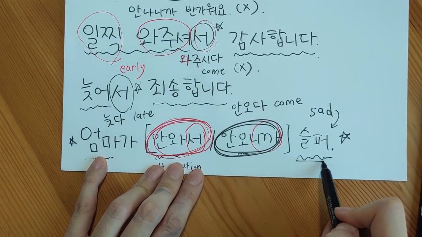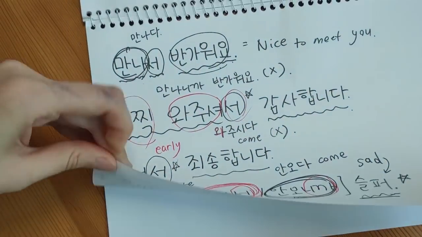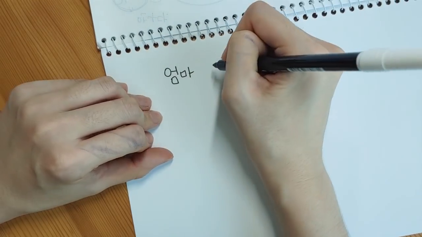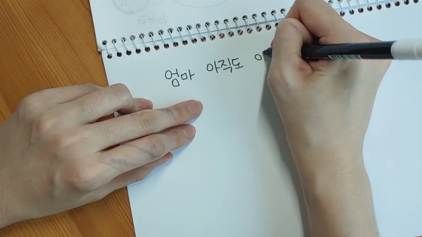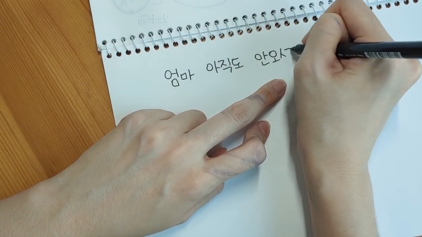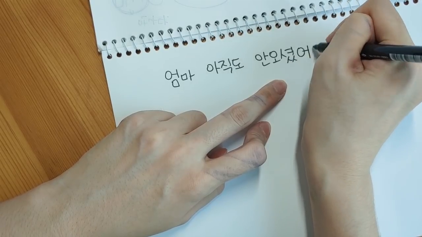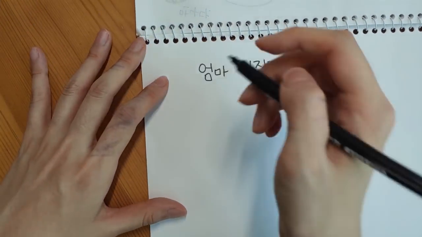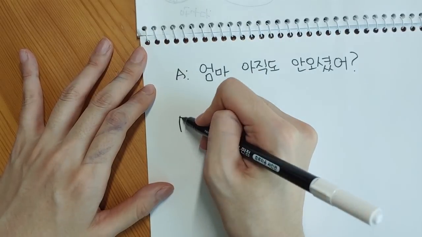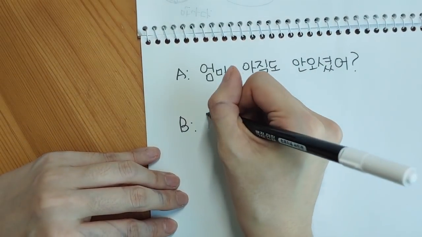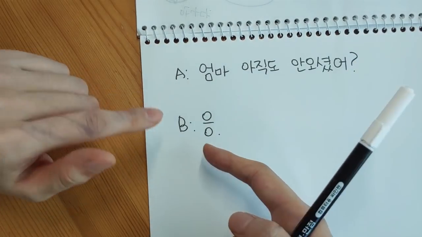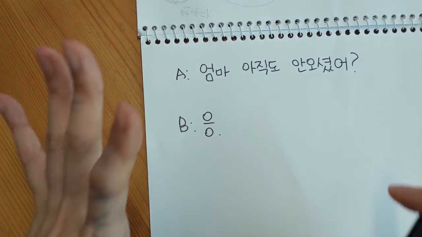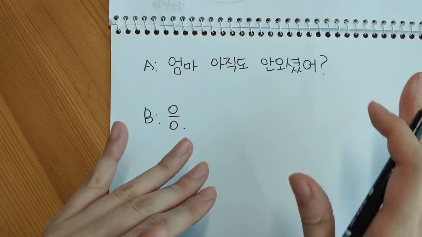So let's say a friend asks, 엄마, 아직도 안 오셨어? This sentence means, so your mom hasn't come yet? And then in this case, you can say, 응, yes. And by saying yes, both the listener and the speaker are aware of the fact that mom didn't come, right?